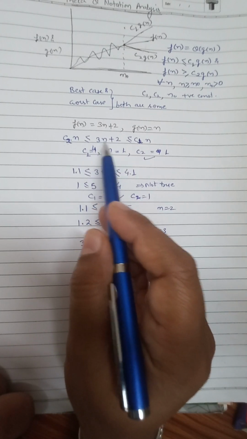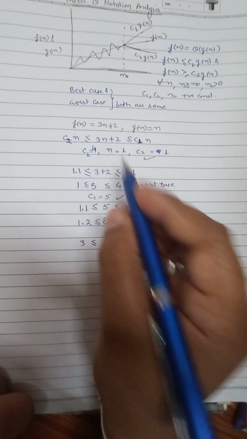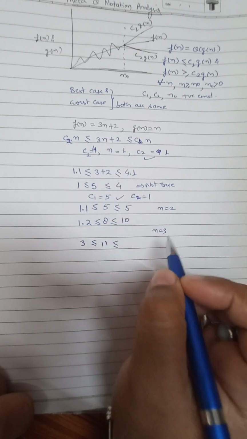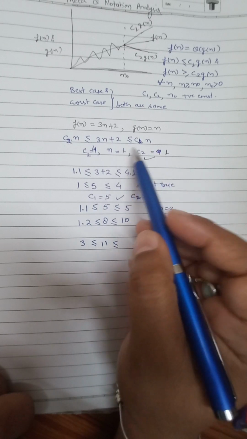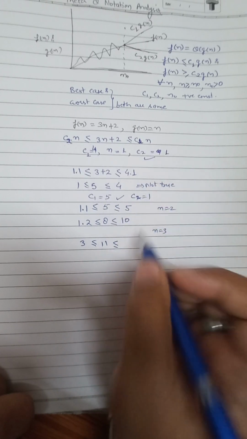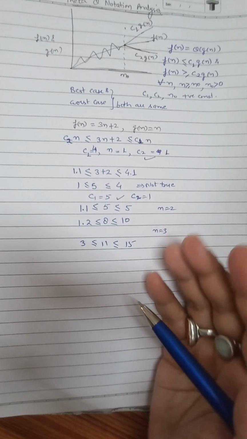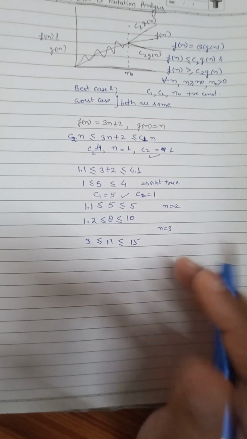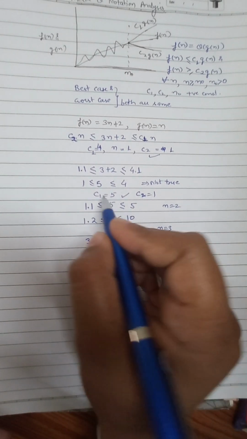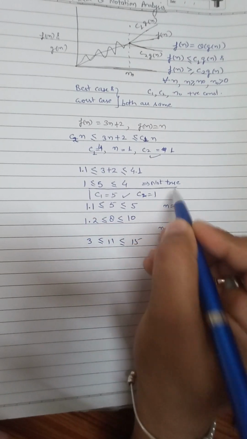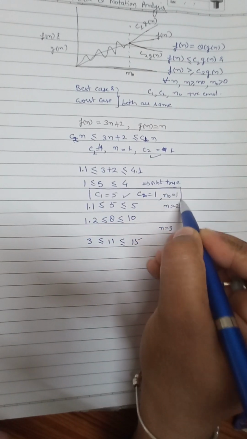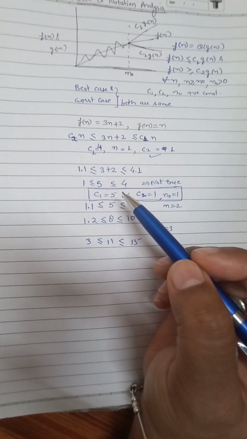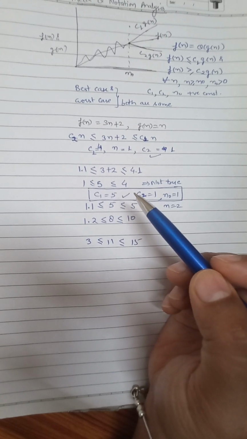Here 11, and here it will be 3. 5 into 3, 15. So we are able to see that it is satisfying all the conditions. It holds true for all the conditions. So we can say here that C1 value will be 5, C2 value will be 1, and n naught value is 1. After that, this condition holds true for all values.